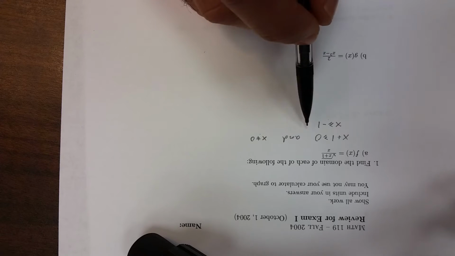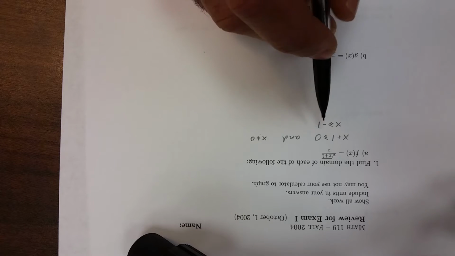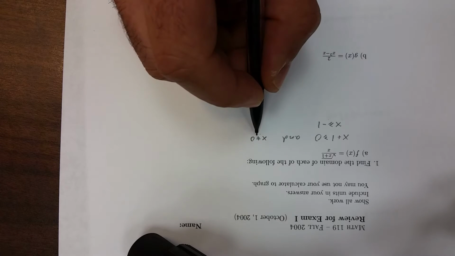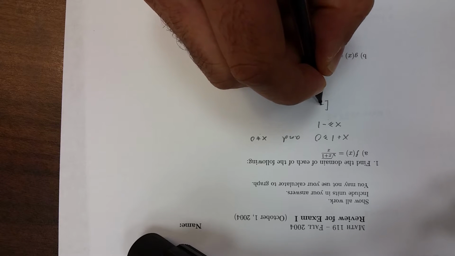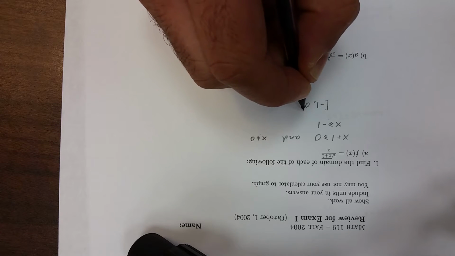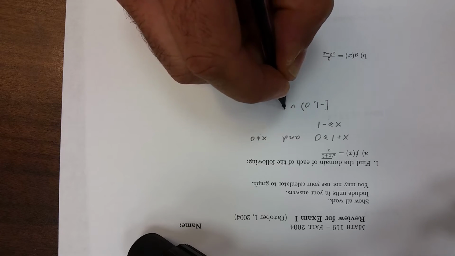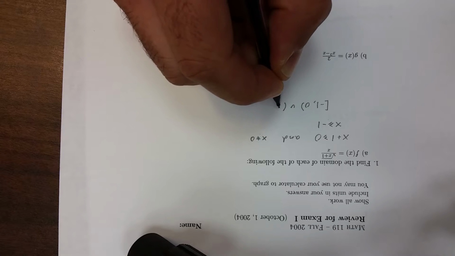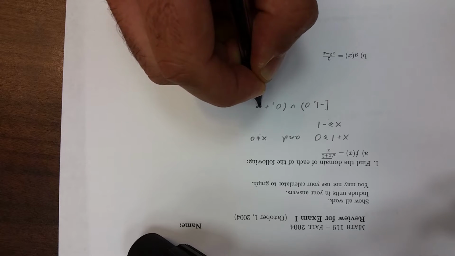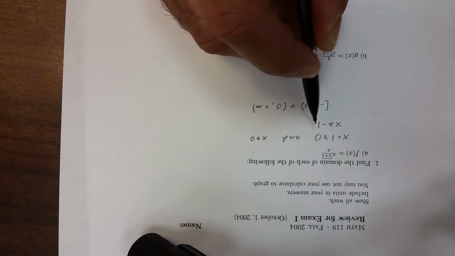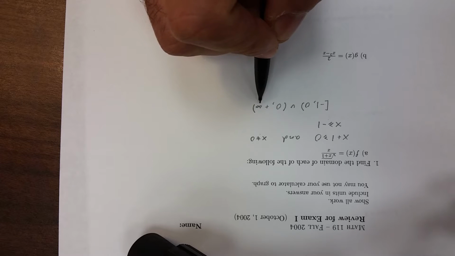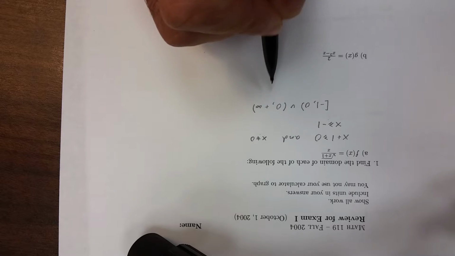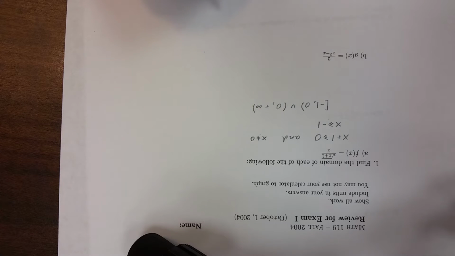Let's ask ourselves, which numbers are like that? Well, certainly everything between negative 1 and 0, including negative 1 but not 0. And of course also the numbers that are bigger than 0. I suppose if you wanted to leave your answer like this, that would be acceptable. Here we have it written in interval notation. You could have also written your solution in terms of sketching it on a number line.